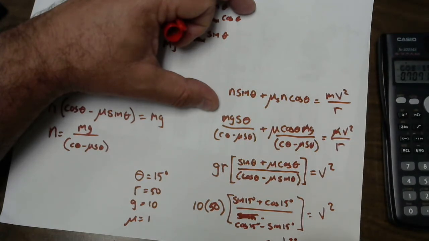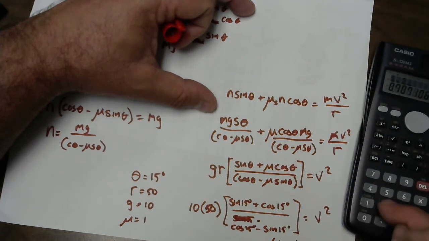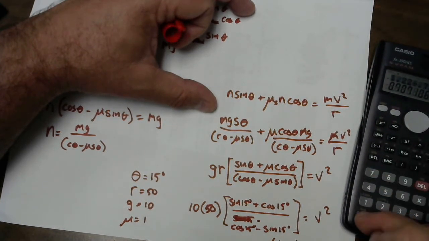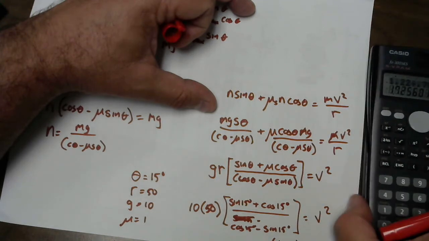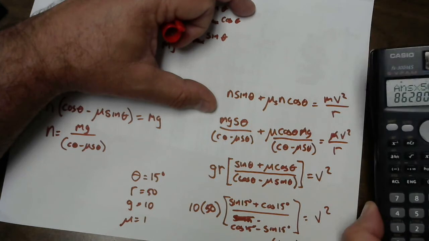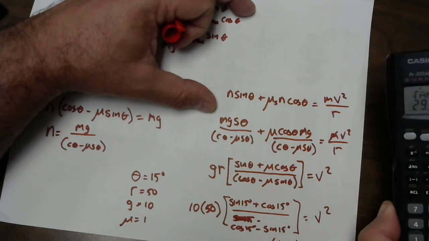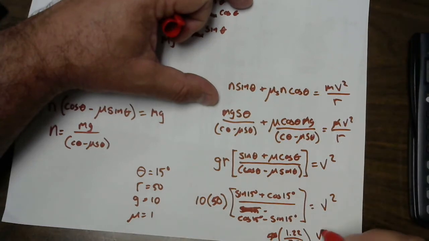And all of this is going to be multiplied by 500. So 1.22 divided by 0.707 equals, and then times 500 equals, and then take a square root of that answer, and we get 29.